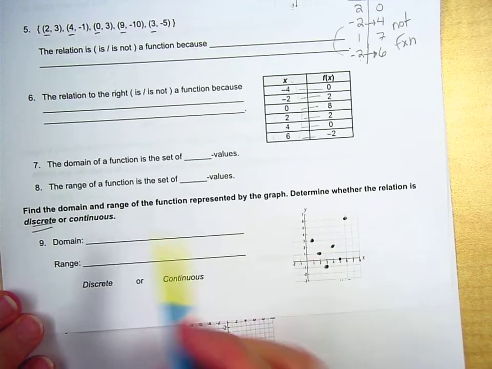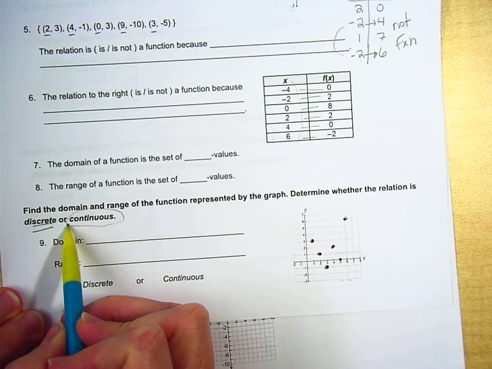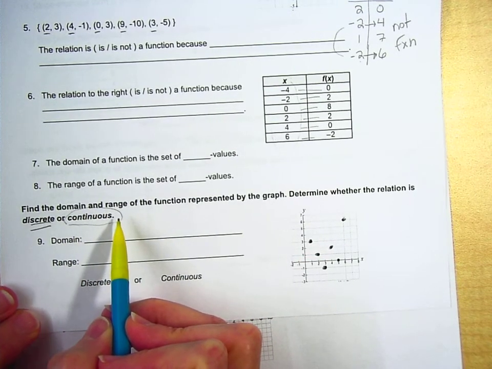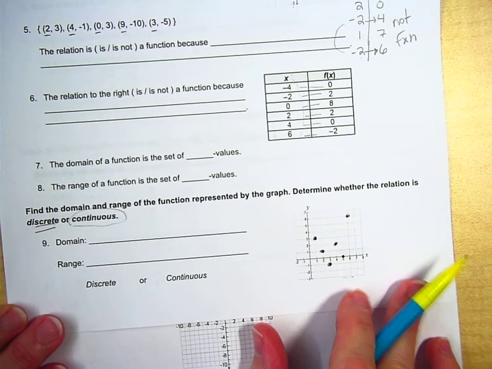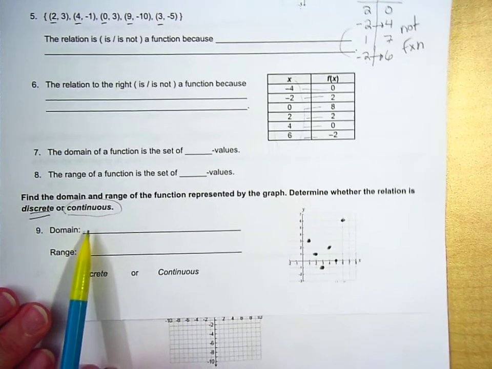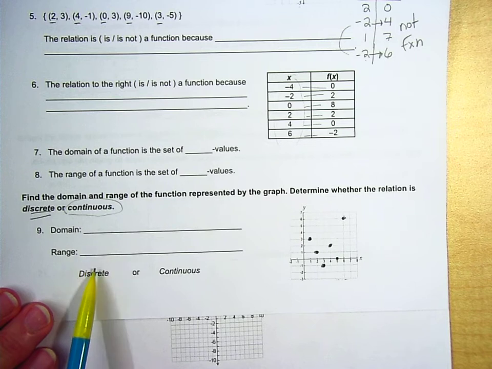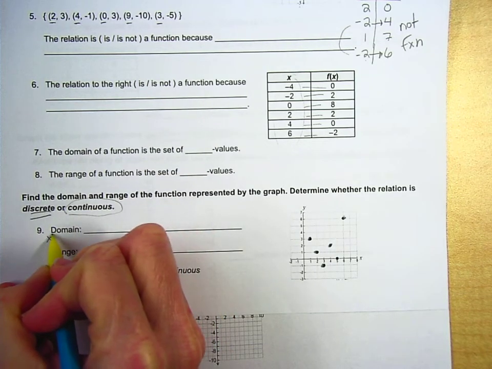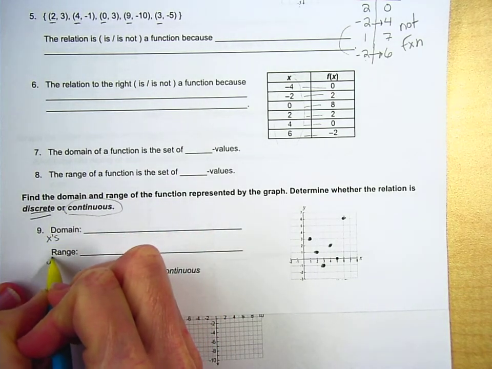So somewhere in your notes, put continuous: I can draw the graph without lifting my pencil. That's the best way to remember that. That's the way we remember it in calculus. Domain and range. Domain are your x's, range are your y's.